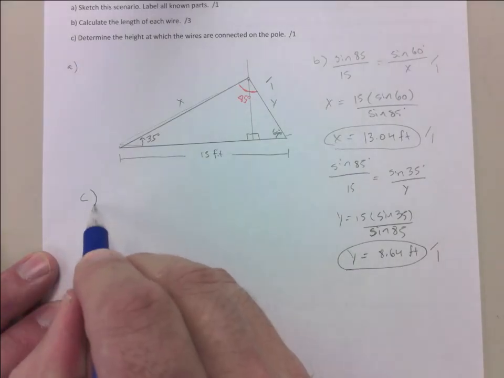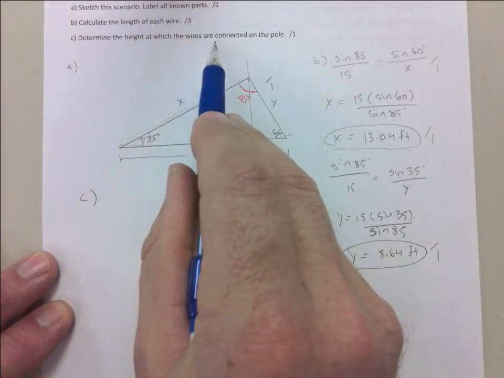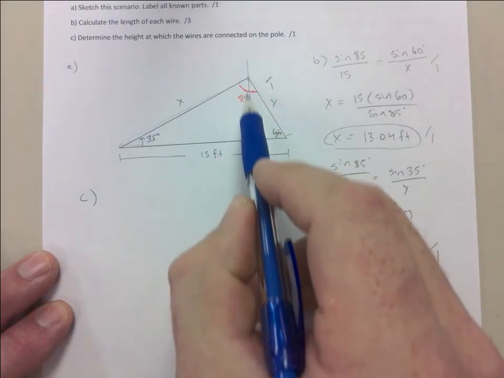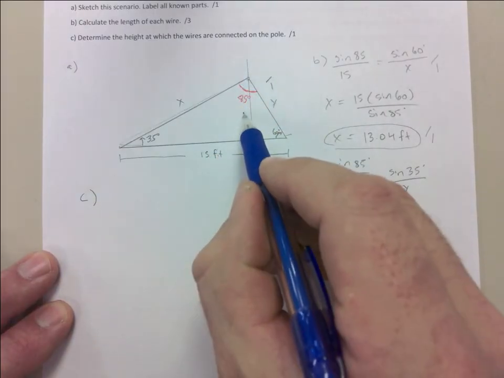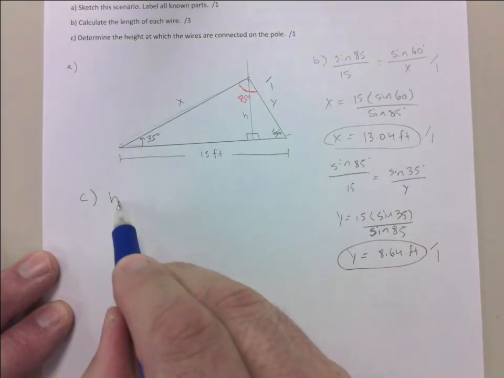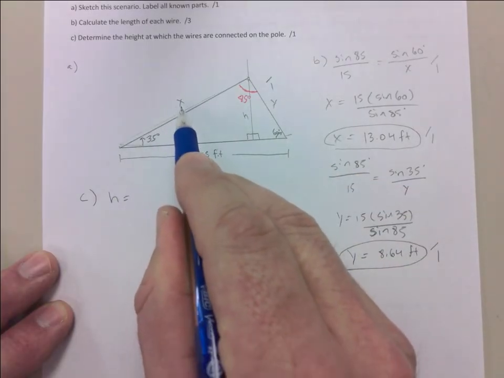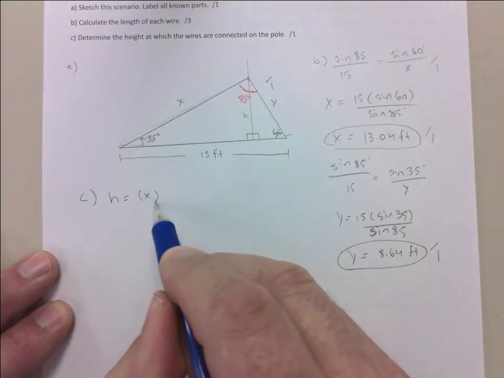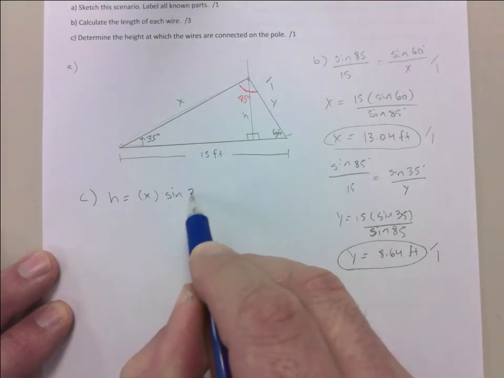C, determine the height at which the wires are connected to the pole. Basically the height of that triangle. So you can call that H. You can grab any of the slants. I'm going to grab side X, and I'm going to go sine times sine of 35.